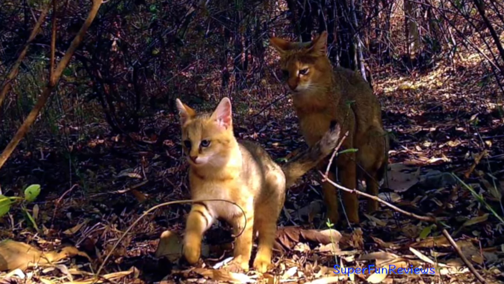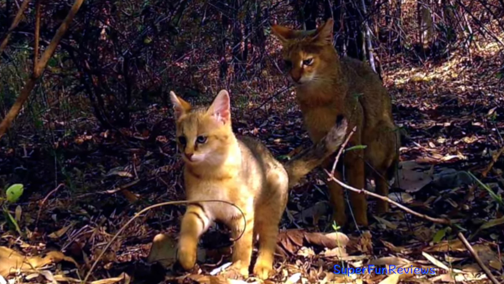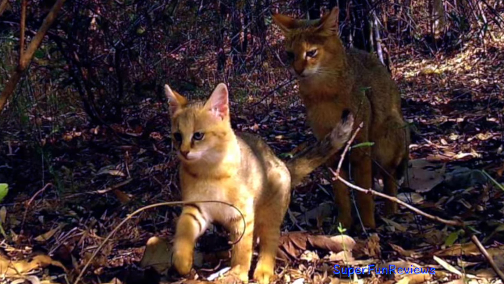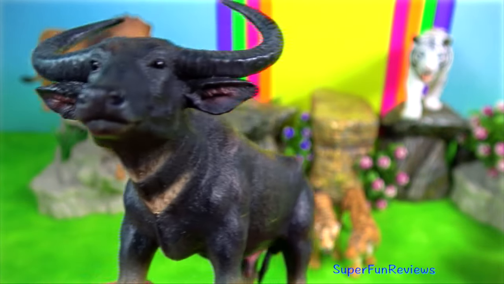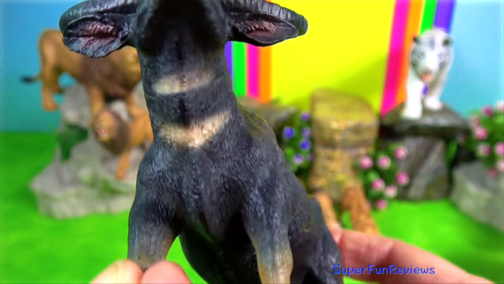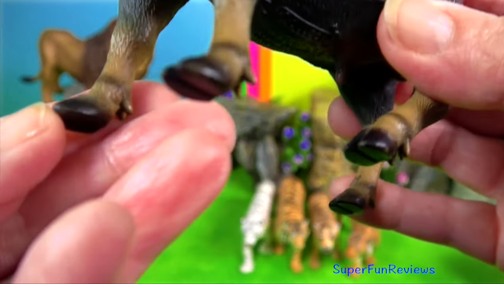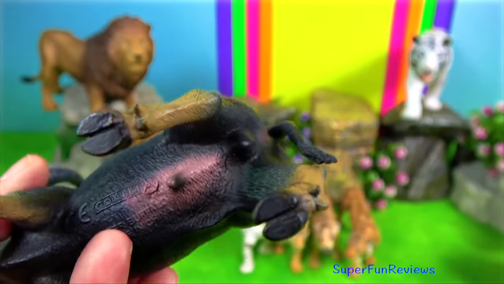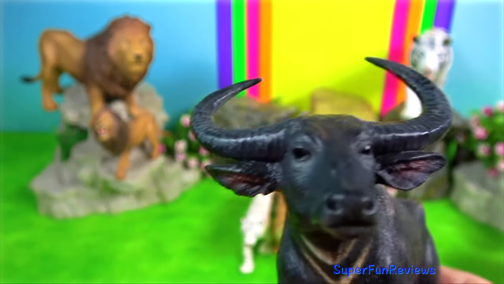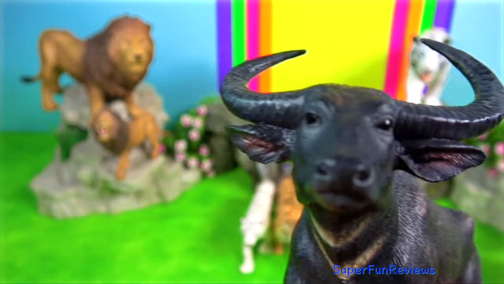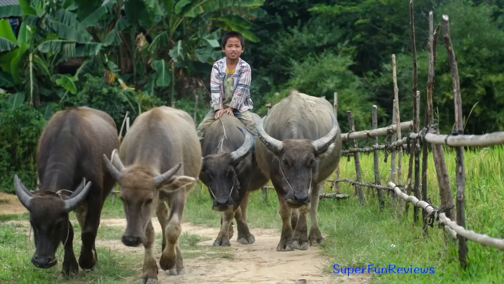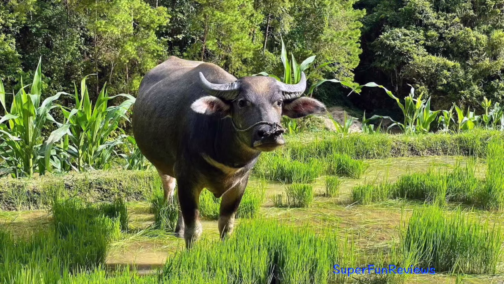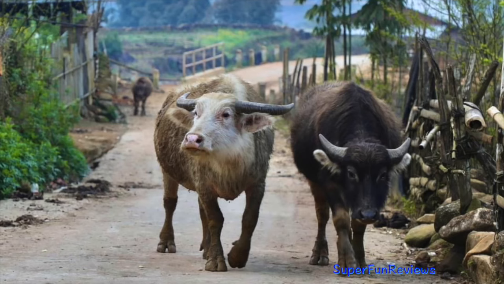Jungle cat are one of the most widespread and common wild cats in India. Asian buffalo is a large bovine native to the Indian subcontinent and Southeast Asia. It is the most likely ancestor of the domestic water buffalo. Both sexes carry horns that are heavy at the base and widely spreading up to 2 meters. The tip of the tail is bushy and the hooves are large and splayed.